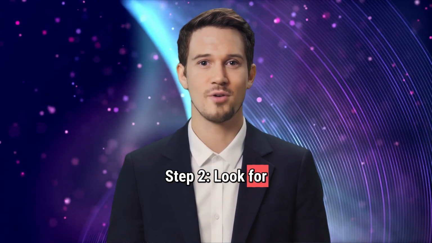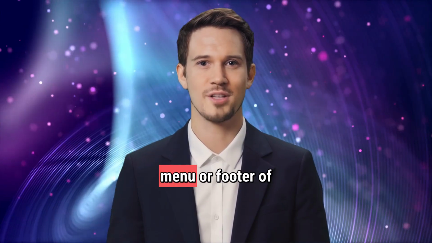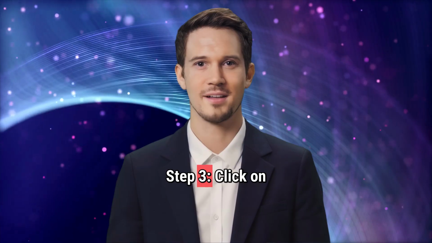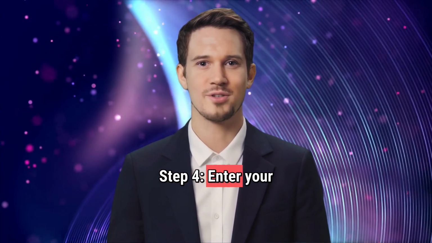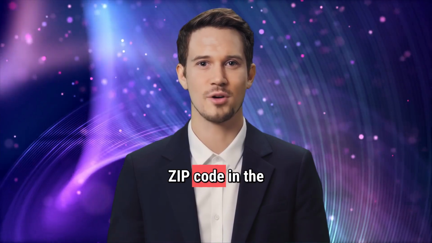Step 2. Look for locations or find a branch in the top menu or footer of the website. Step 3. Click on the branch locator link to access the search tool. Step 4. Enter your address, city, state, or zip code in the search field.